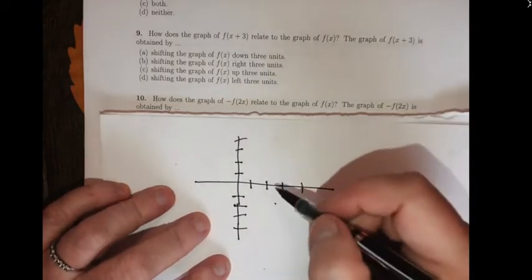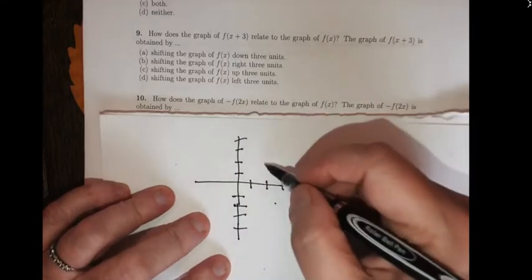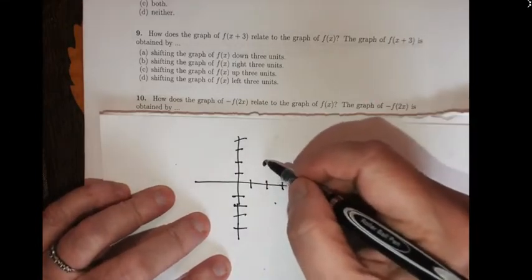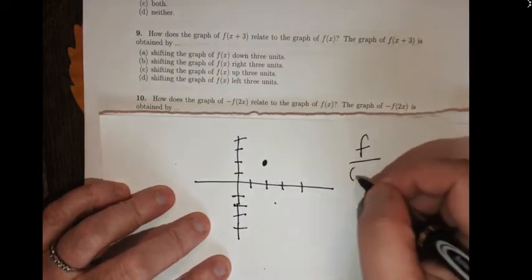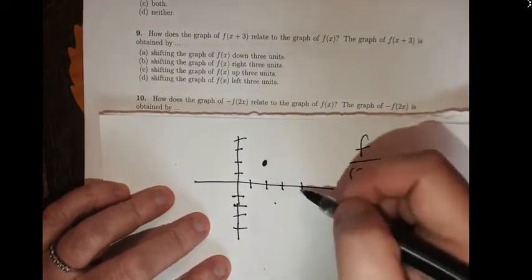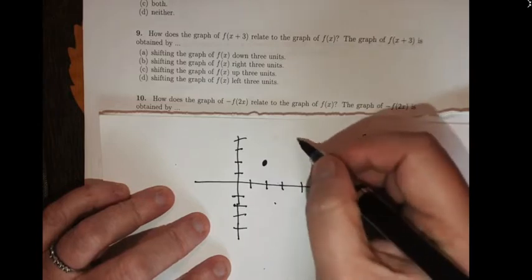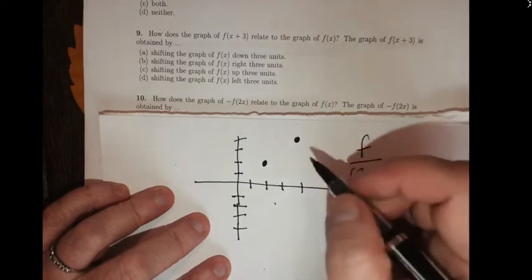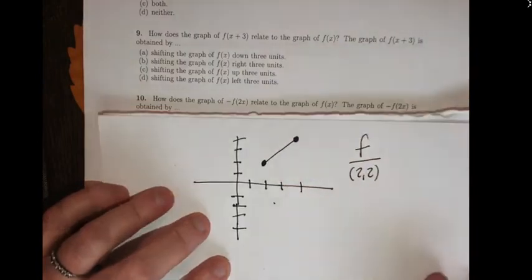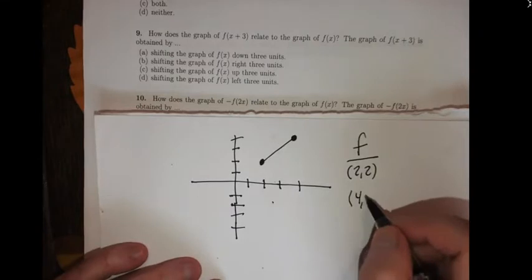I'm going to have something very simple: 2 comma 2, and then 4 comma 4. That's a very simple graph.